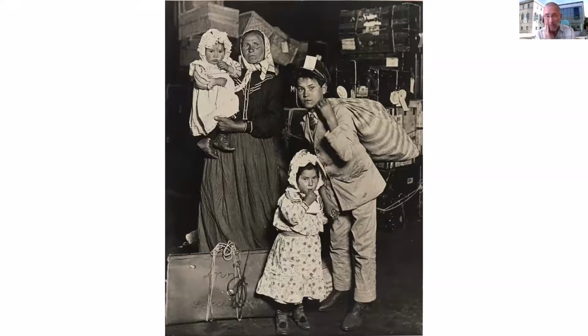Wonder what happened to them. Hope they managed a happier life. And as I mentioned in the intro, this was Lewis Hine's first foray into photography, when he was a teacher and he took the class to Ellis Island. And just as it struck all of us, it obviously struck him because he realized the value of these photographs. Look how we're reacting to them.